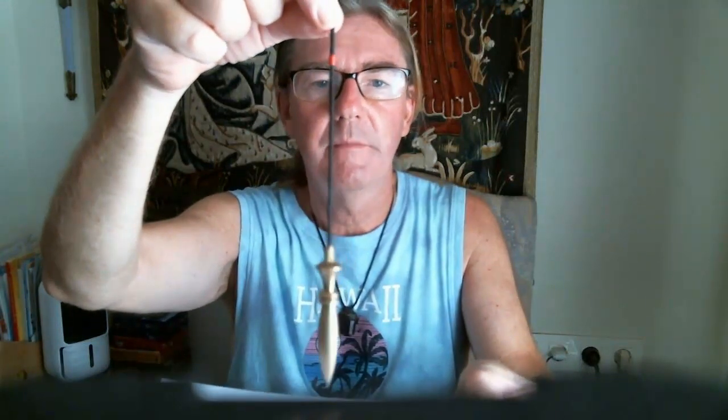So in the same way, begin with your pendulum moving a little bit, backwards and forwards, hold it over the centre of the chart and ask your question, which in this case is, in the name of the highest good, please indicate the most beneficial, positive spirit for me just now.